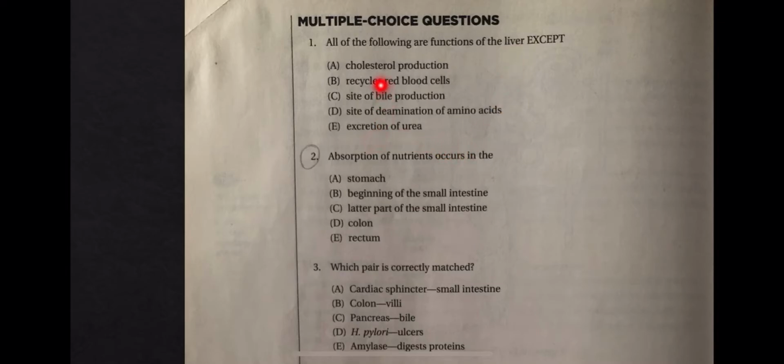We can read together. Cholesterol production, yes, it's included. To recycle red blood cells, yes. Site of bile production, of course. Site of deamination of amino acids, yes, deamination of amino acids to form urea. That's why urea is formed in the liver and excreted through the kidney. So the answer of number 1 is E. Excretion of urea is not through the liver, it's through the kidney.